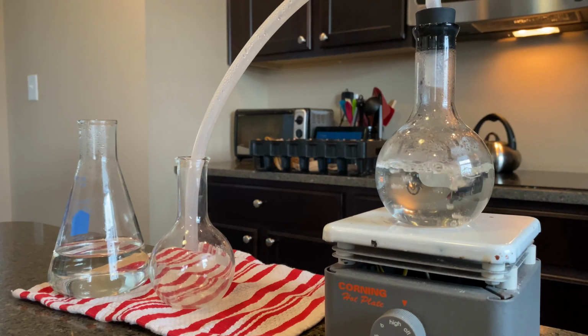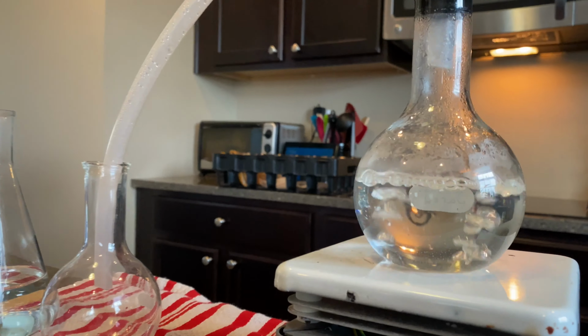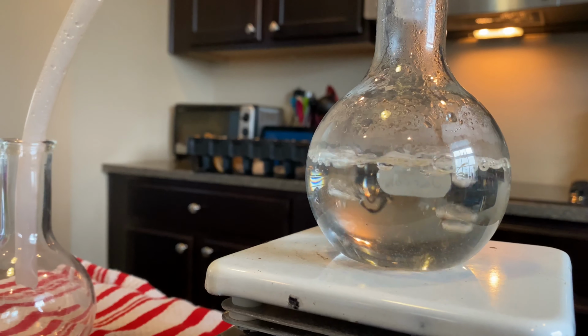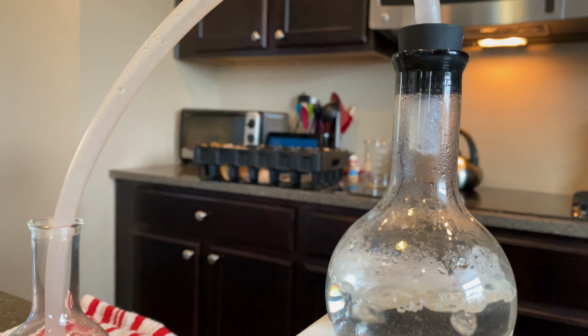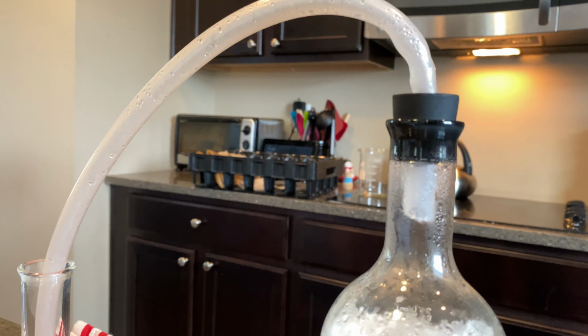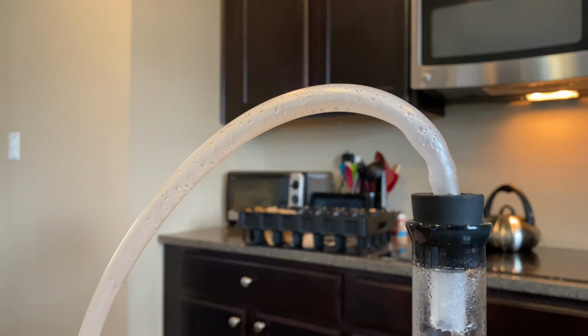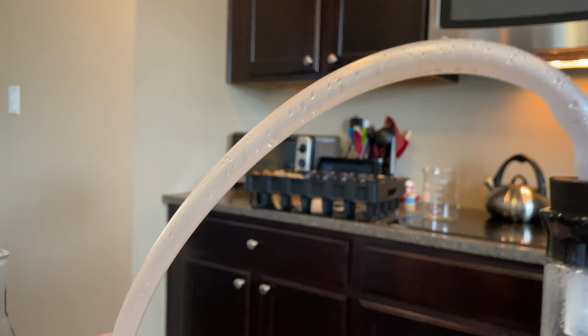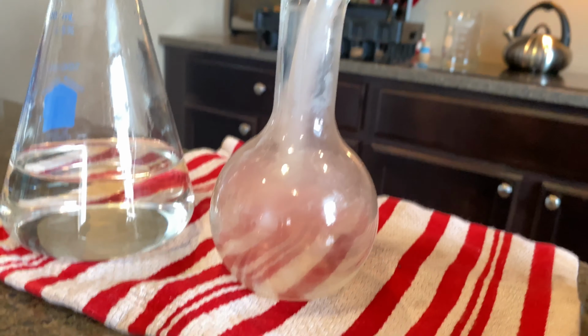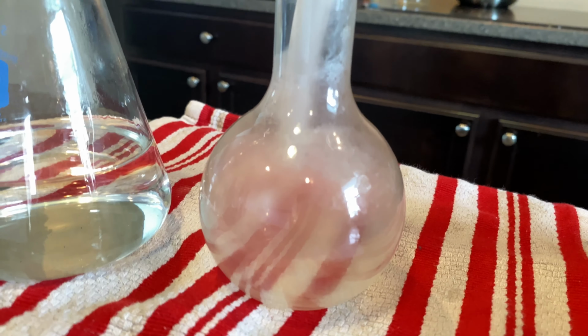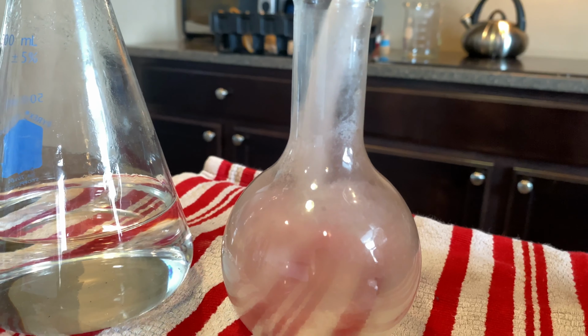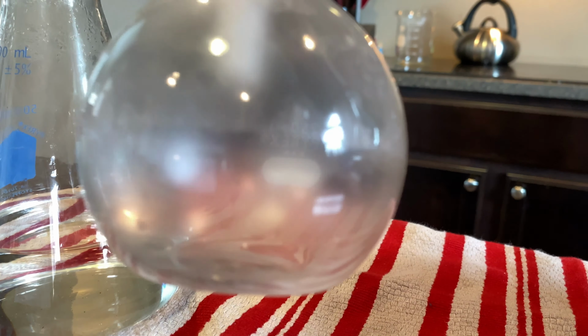All right, so now that it's been boiling for a little bit, that water is heating up, gaining energy. It then is going up into this tube, but as it goes up, it loses its energy and it recondenses. And we now can start noticing the little droplets that are falling into our next collection.